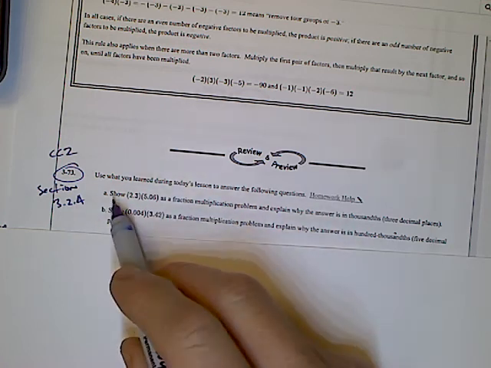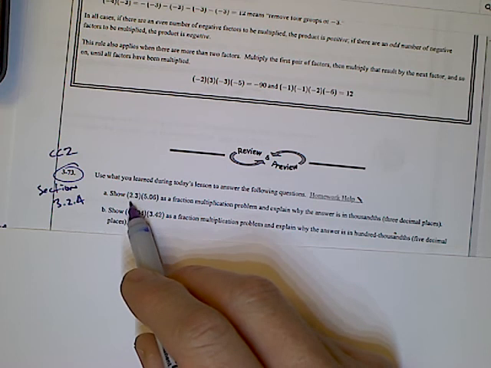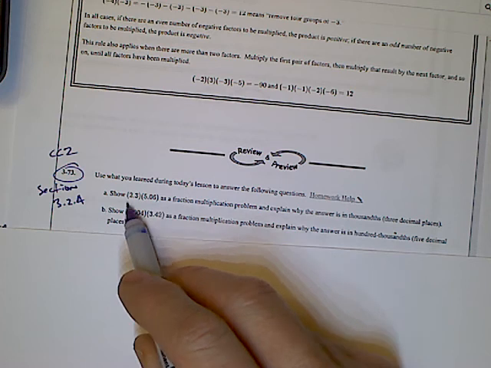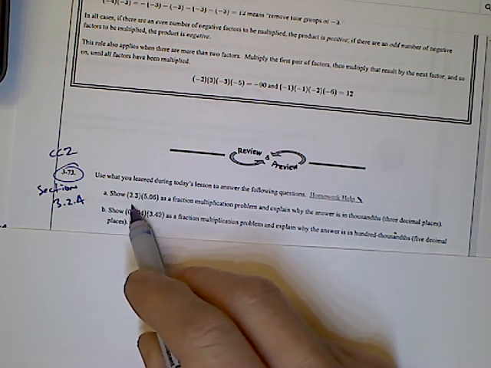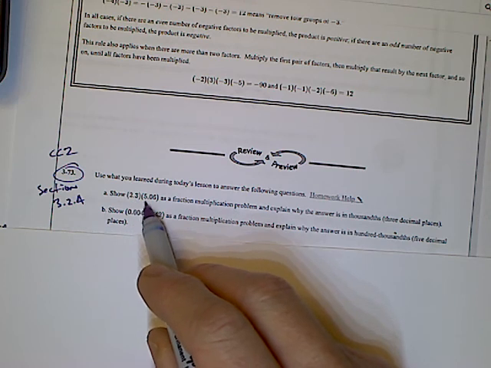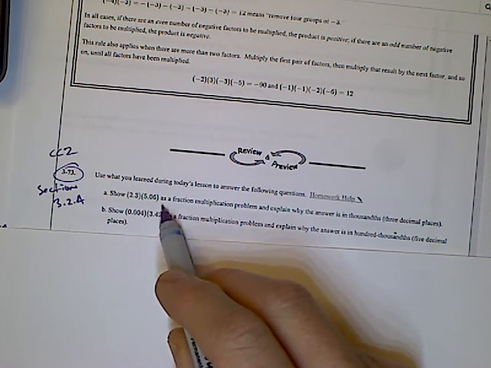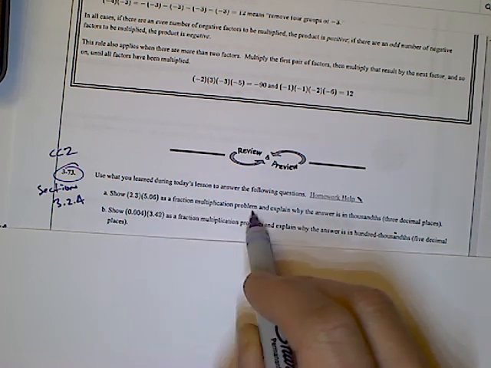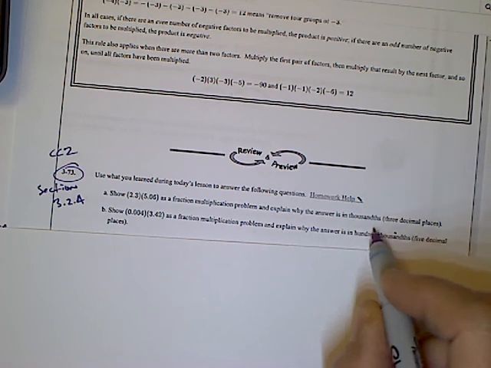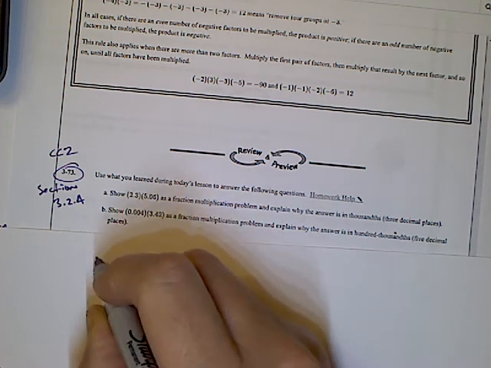It wants us to take what we know and show that 2.3 times 5.06, or let's read it as 2 and 3/10 times 5 and 6/100ths, show that multiplication, that product, as a fraction multiplication problem and explain why the answer is in thousandths with 3 decimal places. So I'm going to rewrite.